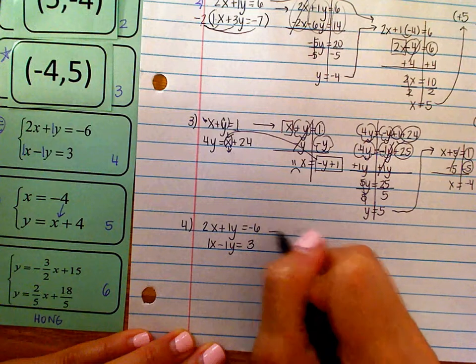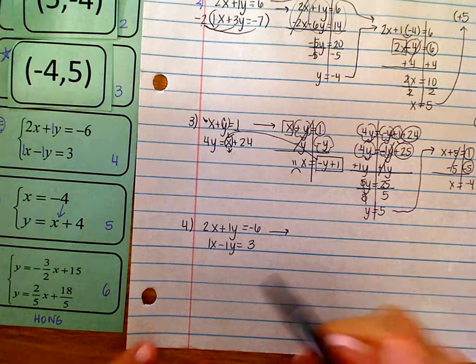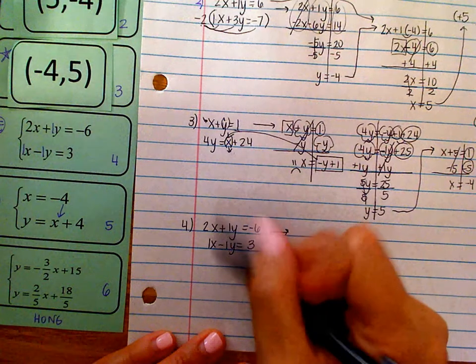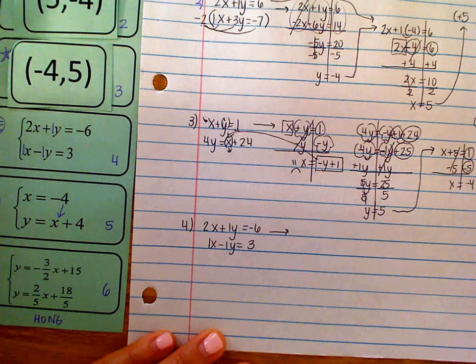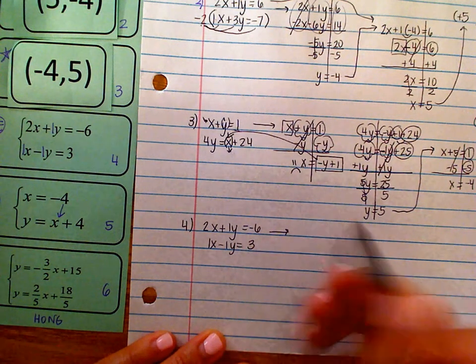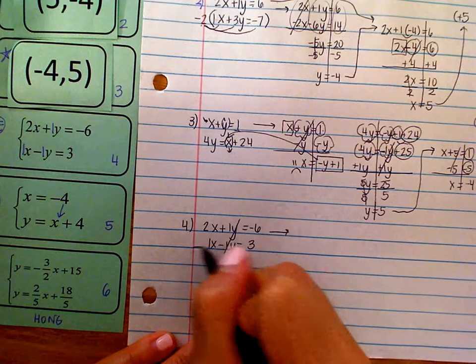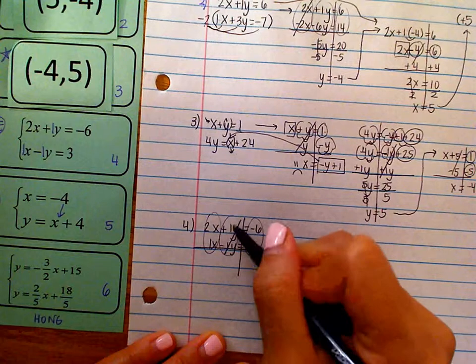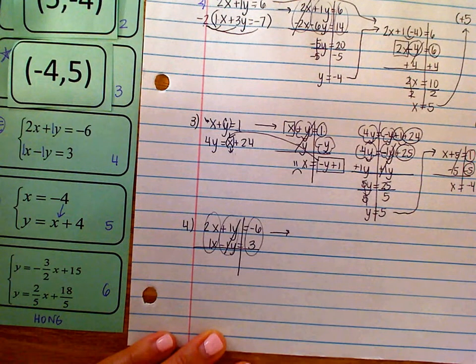2x plus 1y equals negative 6. And then 1x minus 1y equals 3. Now for this one, I don't even know if I need to do this, because if you look here, I would use elimination. They're already set up pretty nicely, and I don't need to multiply anything because these already eliminate. So let's go ahead and add down.